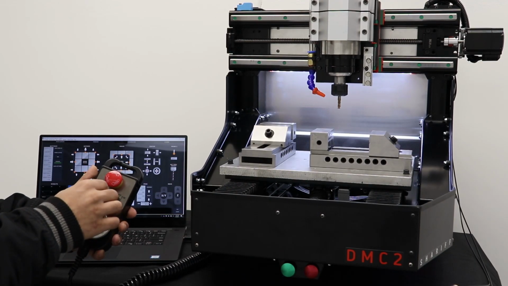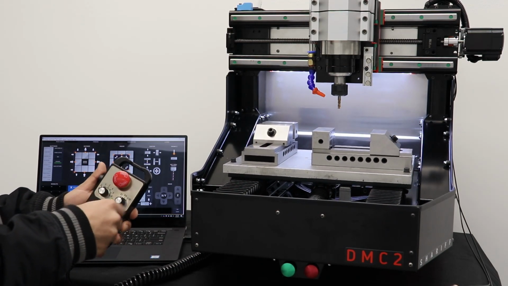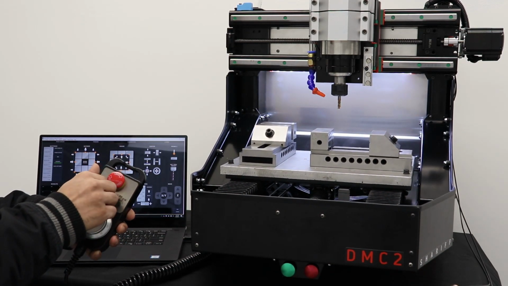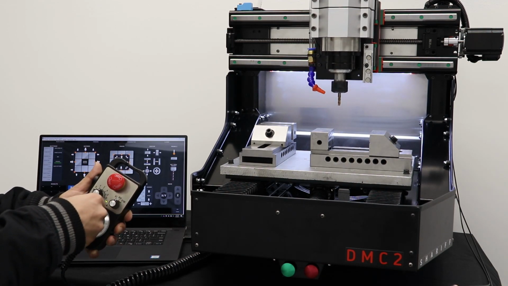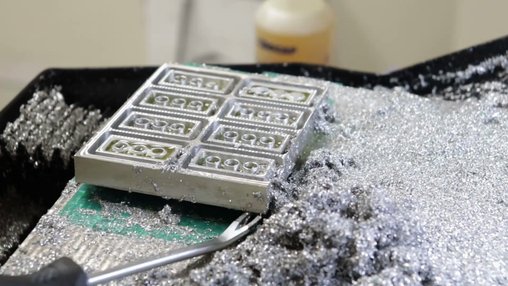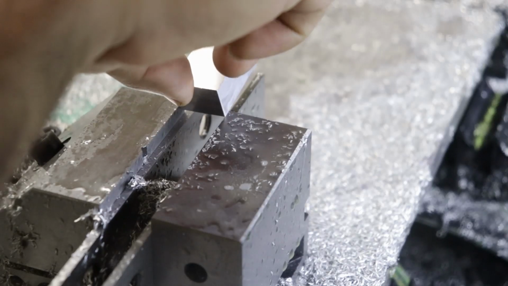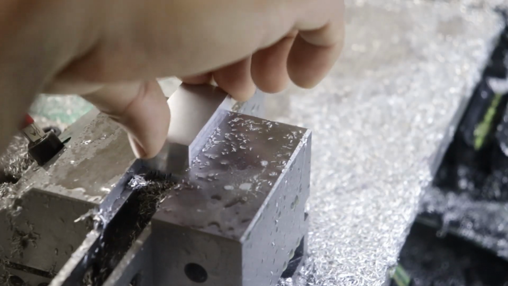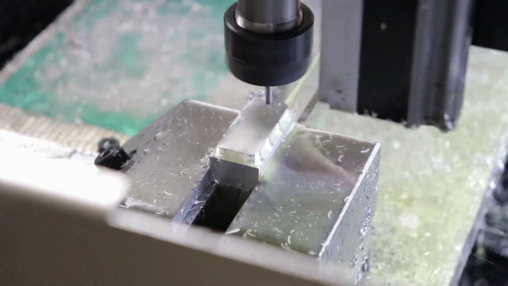So where does the DMC2 fit in? By definition, the DMC2 is a 3-axis CNC machine. This means it can manipulate its cutting tool in 3 axes, being the X, the Y, and the Z. A 3-axis CNC can only perform cutting operations from the top side of parts held in the machine, which is something to keep in mind when designing parts and planning how you'll hold them, and if they can be flipped on their sides to do multiple operations if needed.